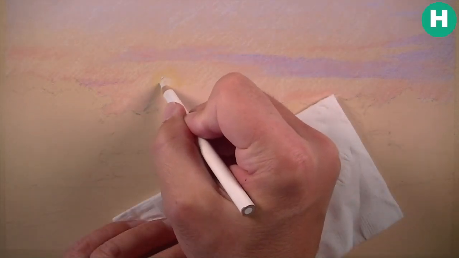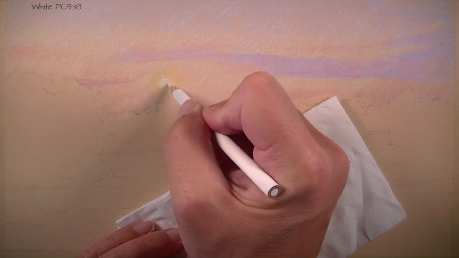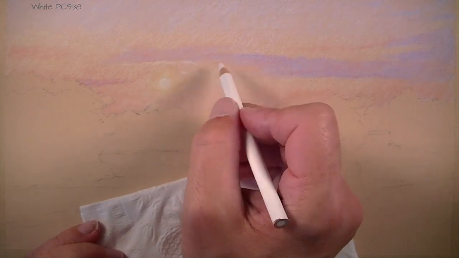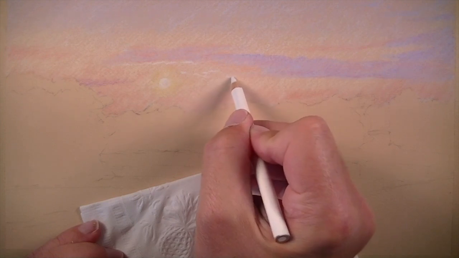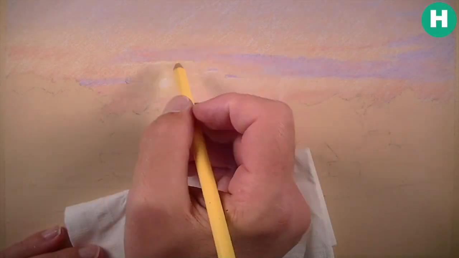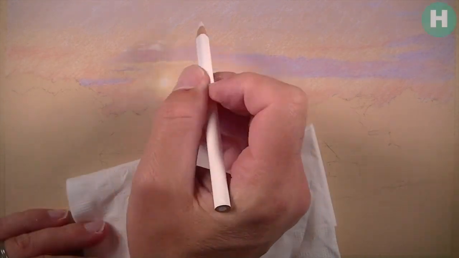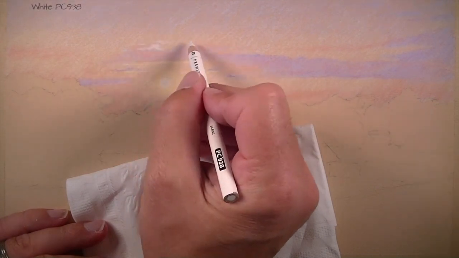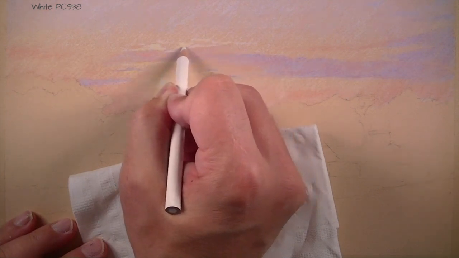White is used on the sun to make the intensity of that value a bit lighter. White is also used to create highlights of some of the clouds that are visible in the photo reference. This color is warmed up a bit using the lemon yellow. This process is repeated as these shapes are observed. Heavy pressure is now being applied to the pencil.